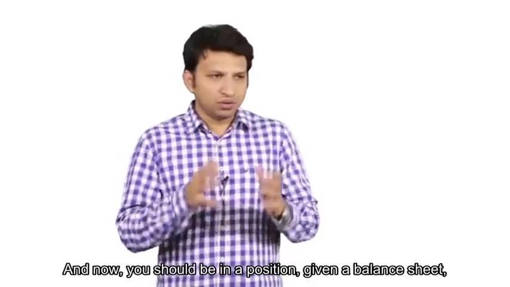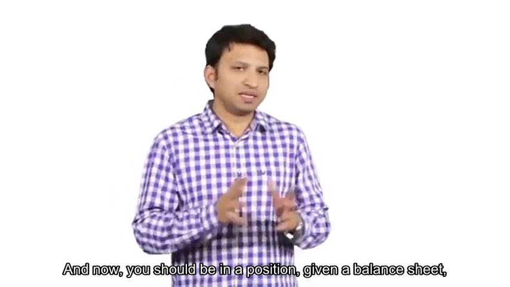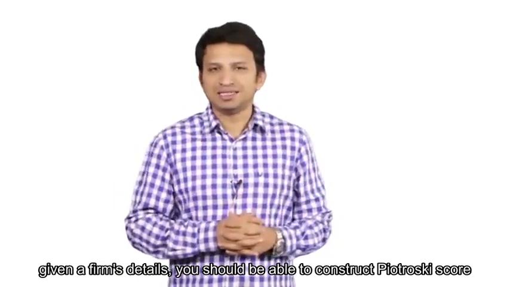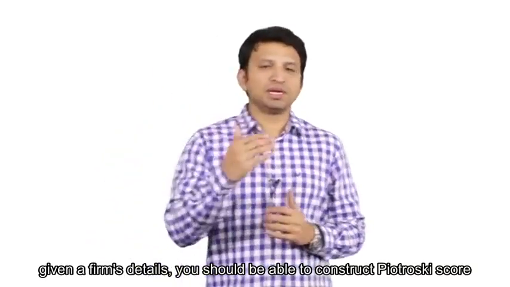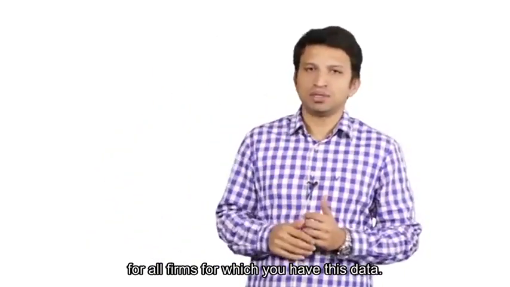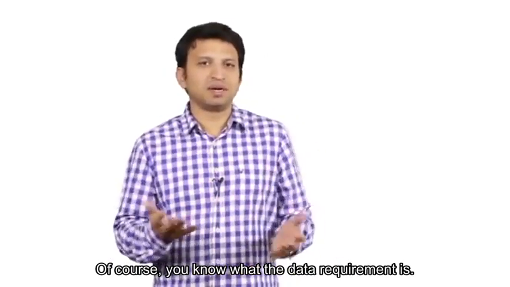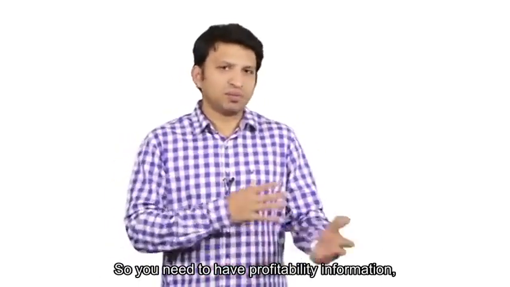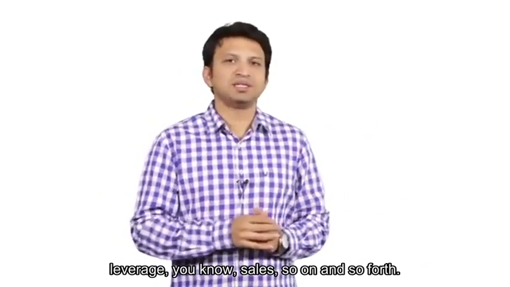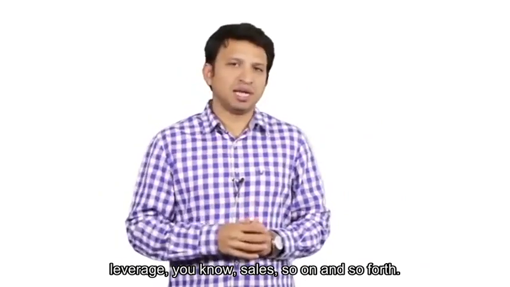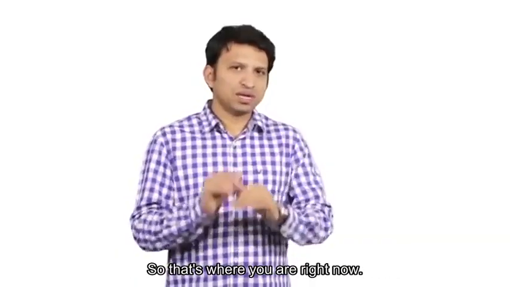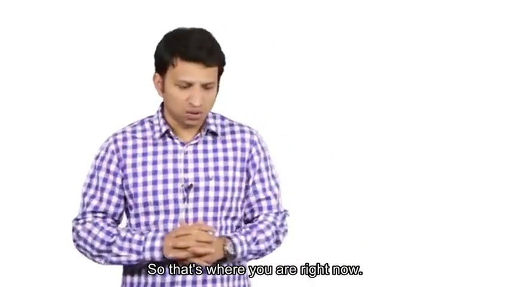And now, given a balance sheet and a firm's details, you should be able to construct the Petrosky score for all firms for which you have this data. Of course, you know what the data requirement is. You need profitability information, leverage, sales, and so on and so forth. So that's where you are right now.